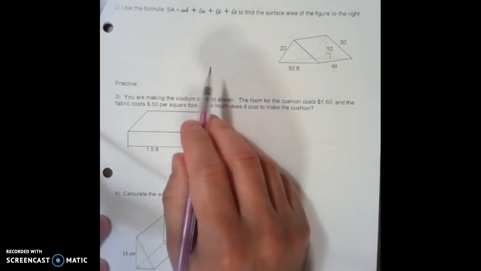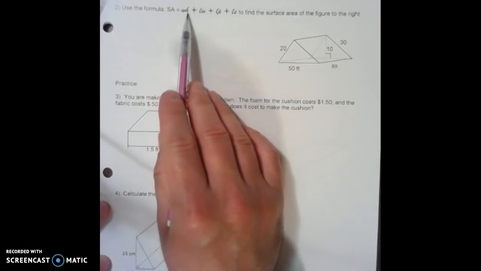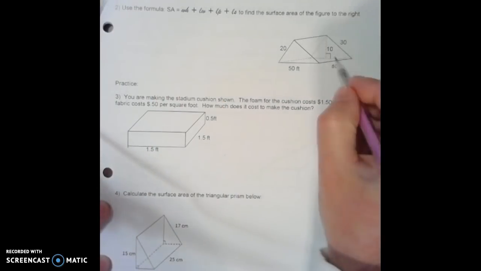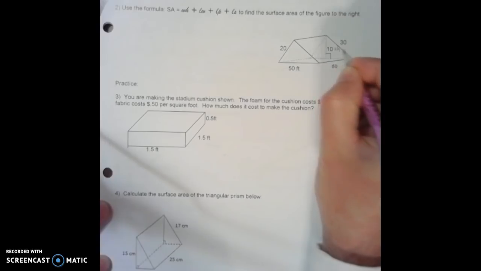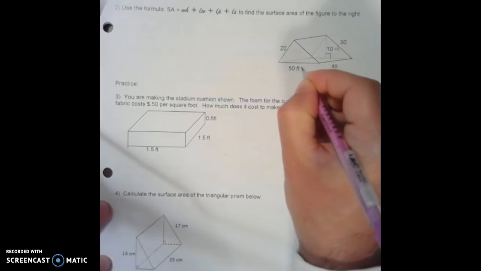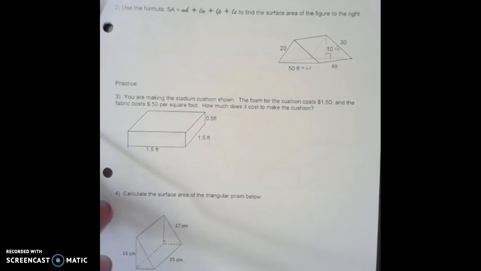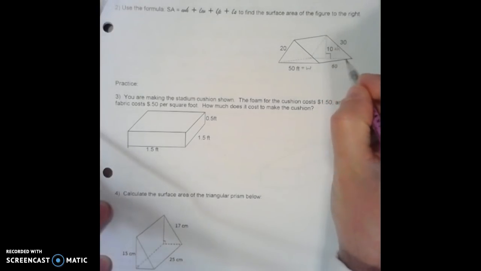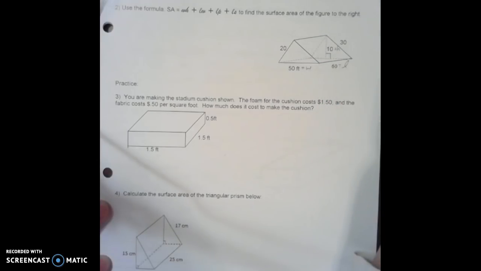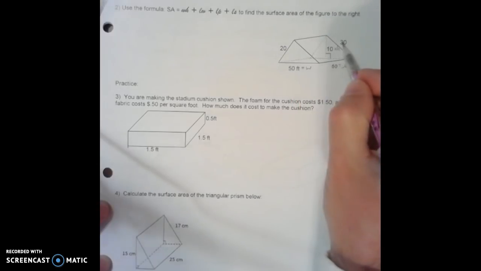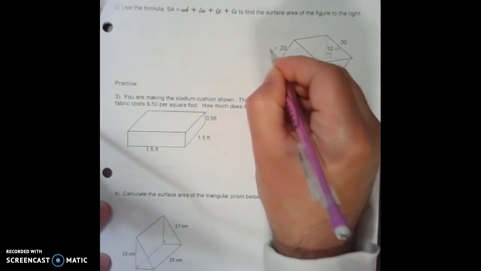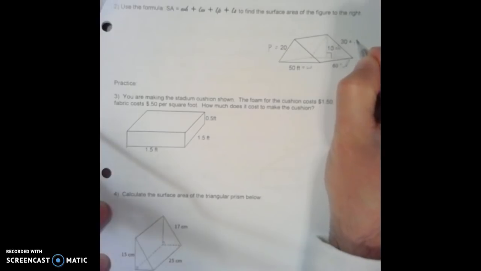Let's label what each of these segments are. Remember that the width and the height have to be perpendicular to each other, so we can see the right angle back here. This 10 is going to be the height, and this segment here, which is the same as the 50 right here, is going to be the width. This segment right here is the length because it connects the two triangles together, and that's going to be 60. These other two numbers represent the slanted sides. One of them is 20, one of them is 30, and it doesn't matter which one you call P and which one you call S. Let's call 20 slant P and 30 slant S.